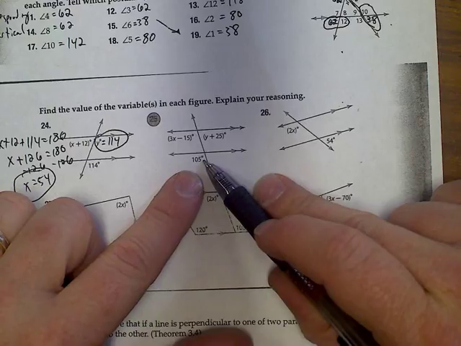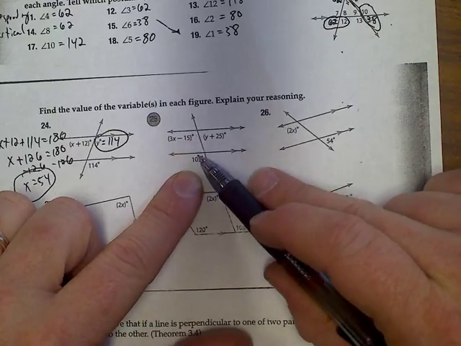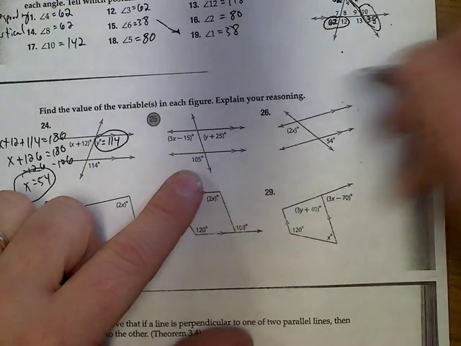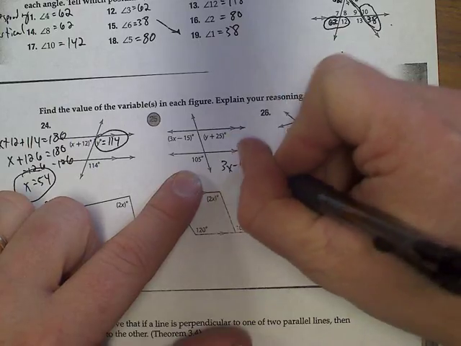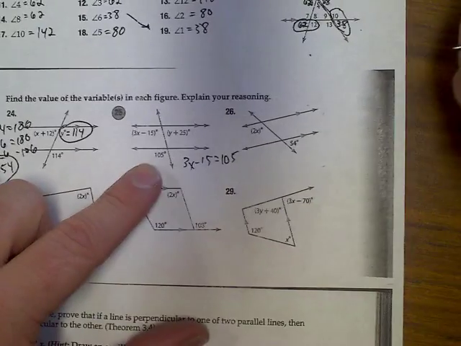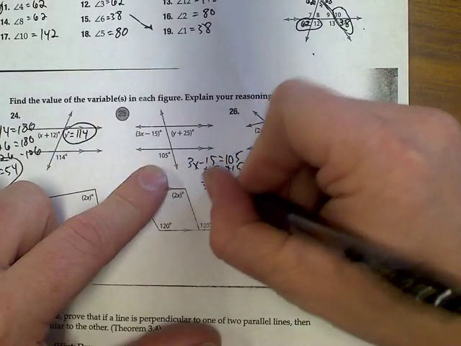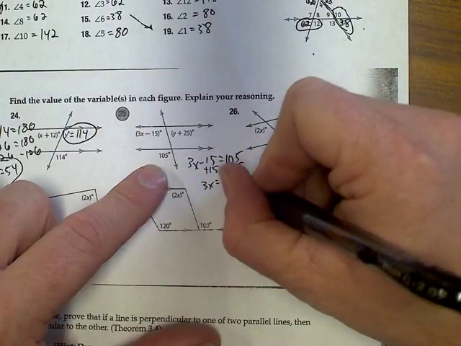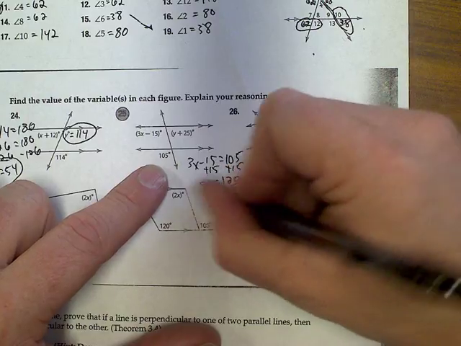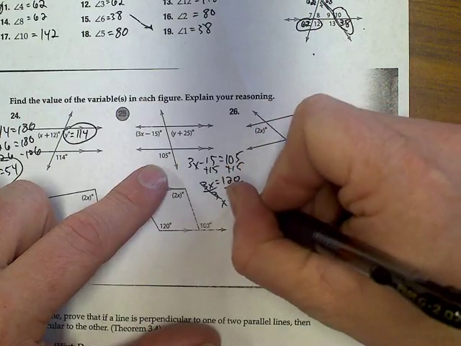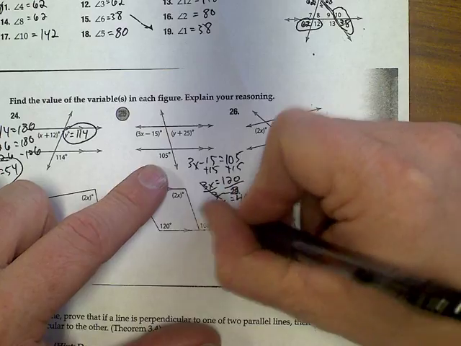If this is 105, this has to be 105, with corresponding again. So 3x minus 15 has to equal 105. Add 15 to both sides. I know that 3x would have to equal 120. Divide by 3. x would have to equal 40.